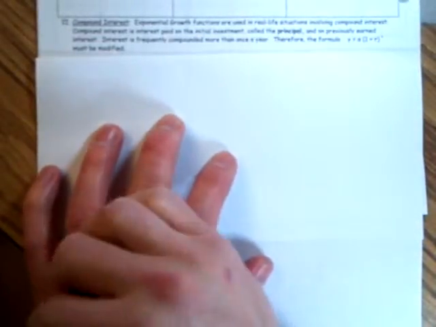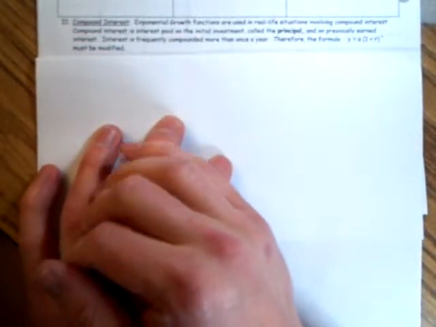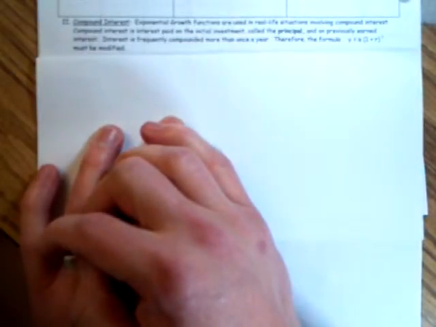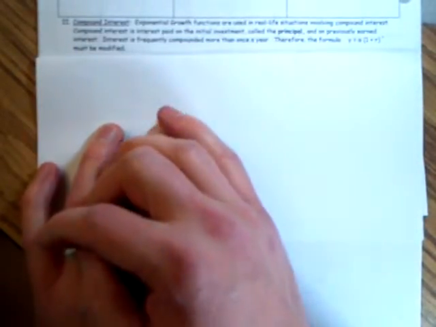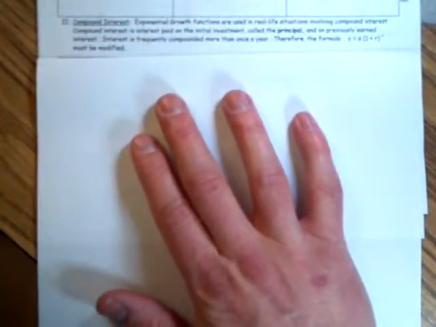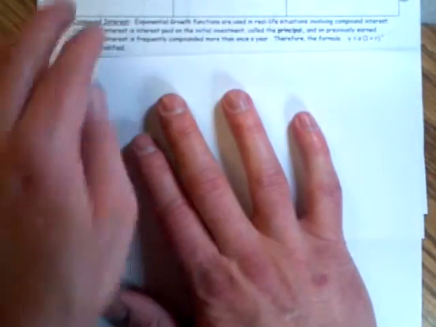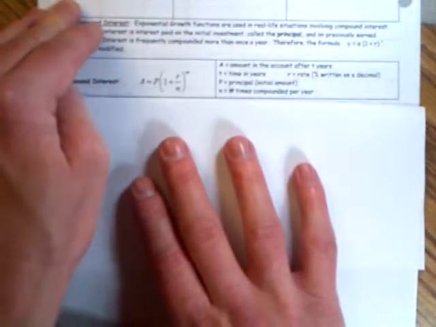Now, it says here for compound interest, exponential growth functions are used in real-life situations involving compound interest. Compound interest is interest paid on the initial investment, called the principal, and on previously earned interest. Interest is frequently compounded more than once a year. Therefore, a formula must be modified. And this might be a formula that you're more familiar with.